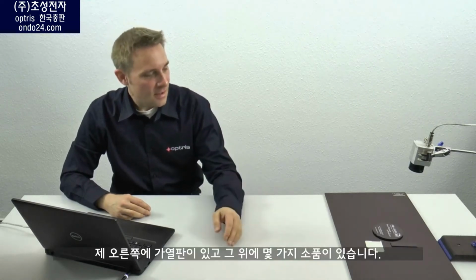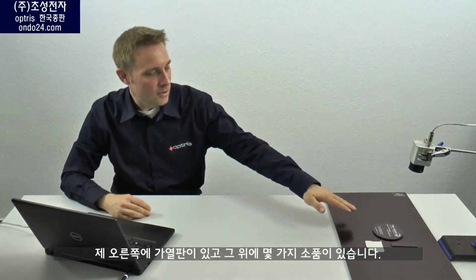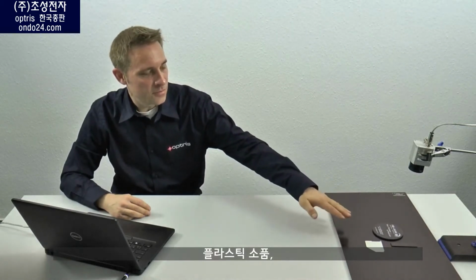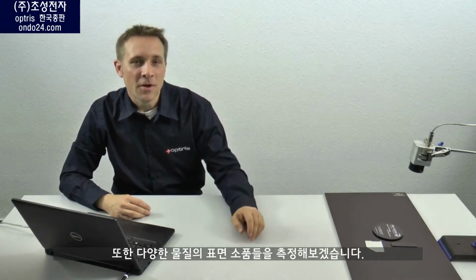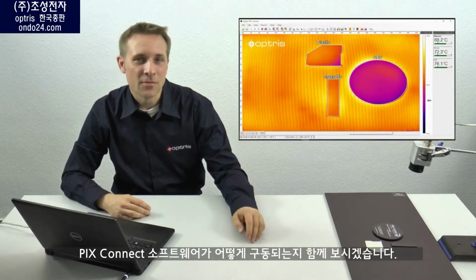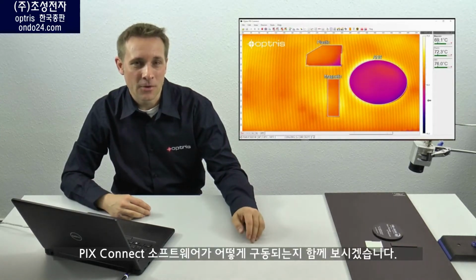On my right side I have a heating plate with some probes, some plastic probes and one magnetic probe, and I want to measure the temperatures of all the surfaces of the probes. Let's have a look at the PIX Connect software, how it works.